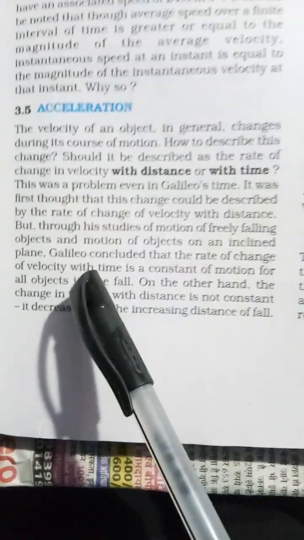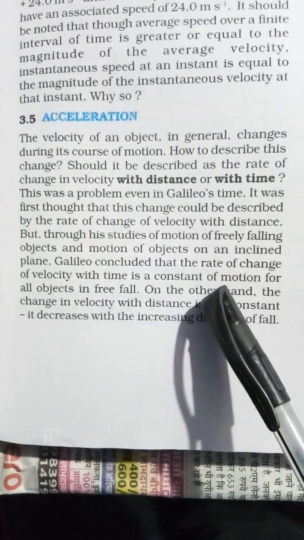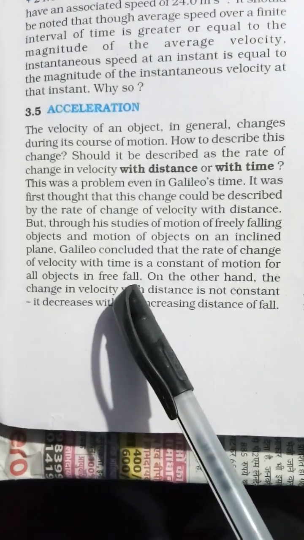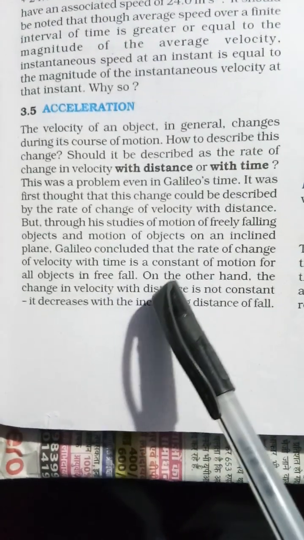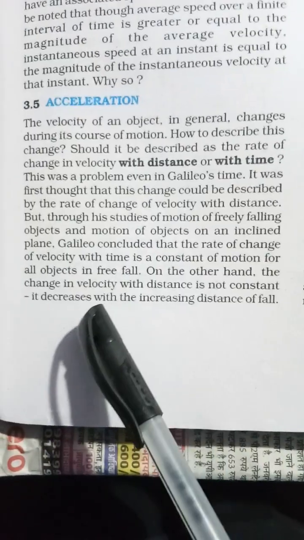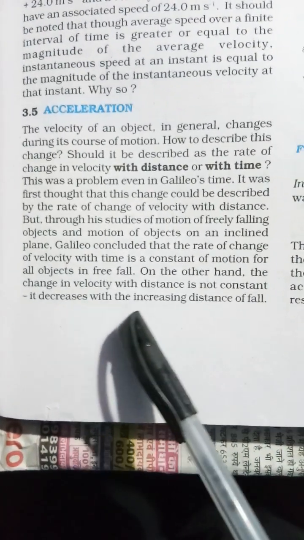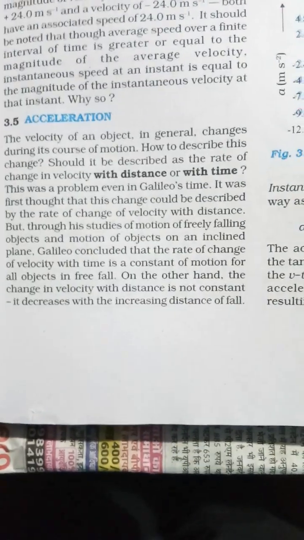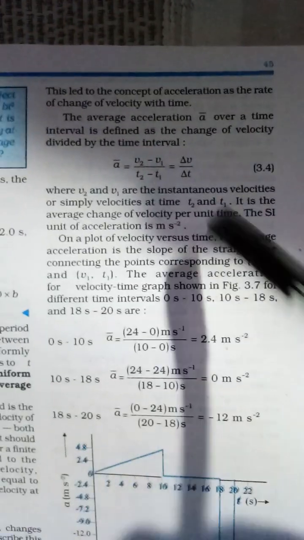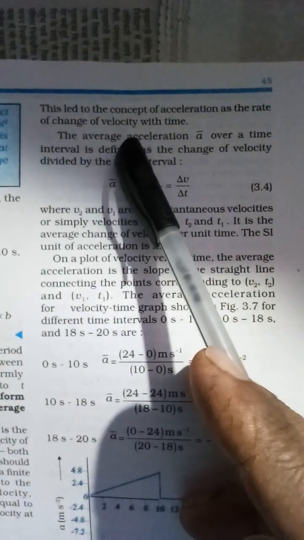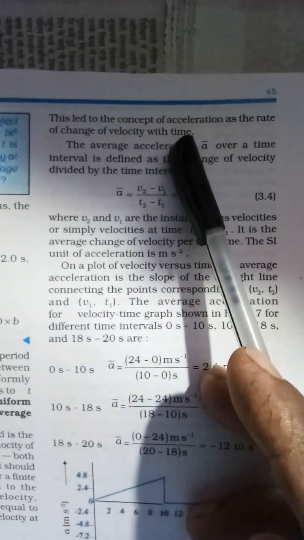that the rate of change of velocity with time is a constant of motion for all objects in free fall. On the other hand, the change in velocity with distance is not constant. It decreases with increasing distance of fall. This led to the concept of acceleration as the rate of change of velocity with time.